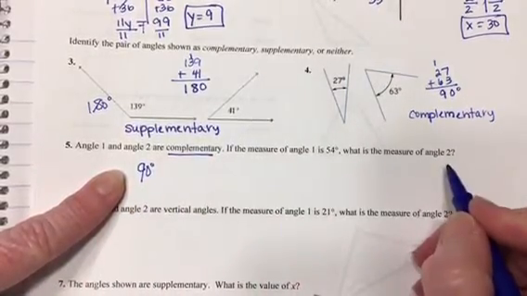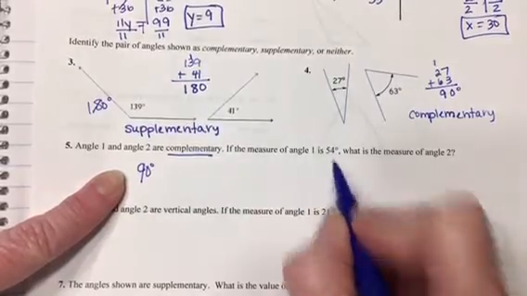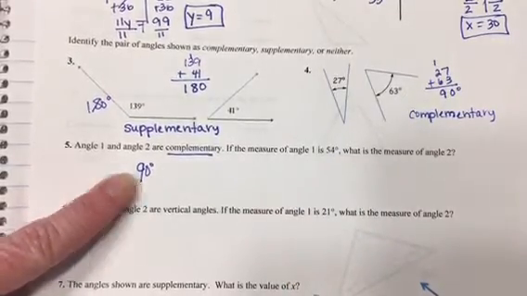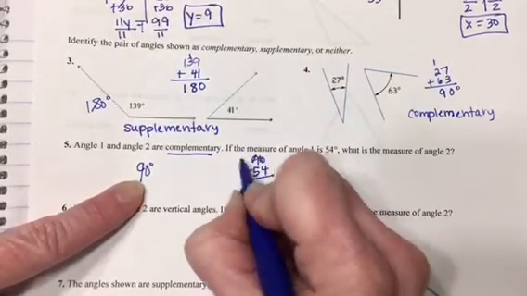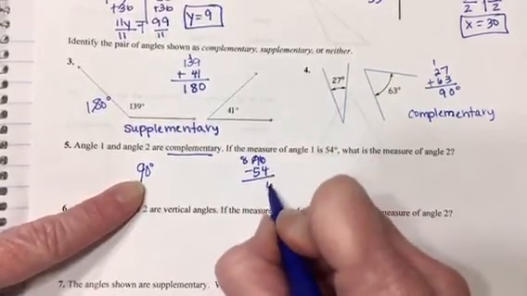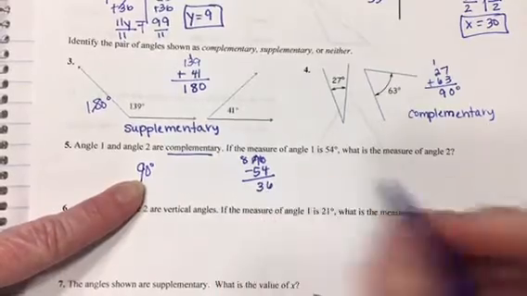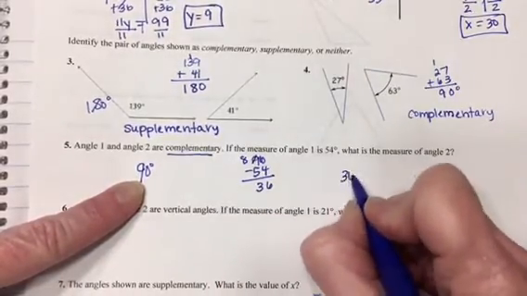So if I'm just trying to find the second angle, then I'm going to subtract angle 1 from 90 degrees. So 90 minus 54 gives me... 10 minus 4 is 6. 8 minus 5 is 3. So the measure of angle 2 would be 36 degrees.